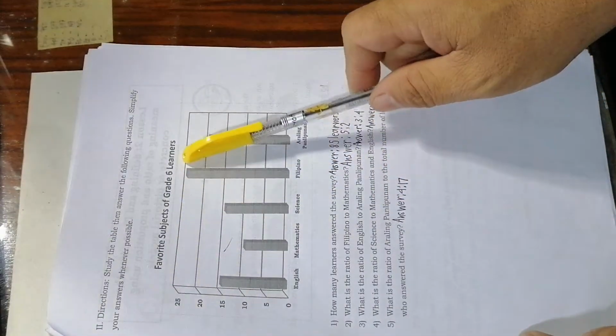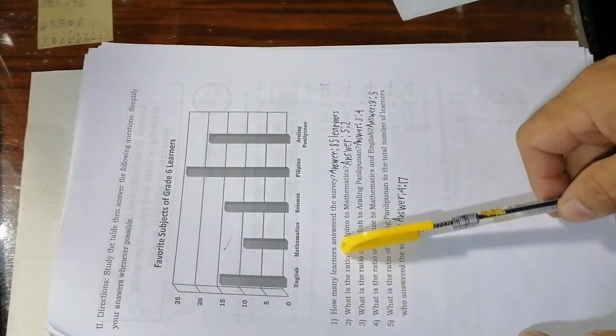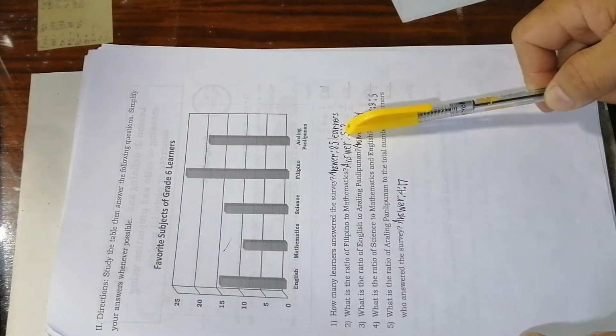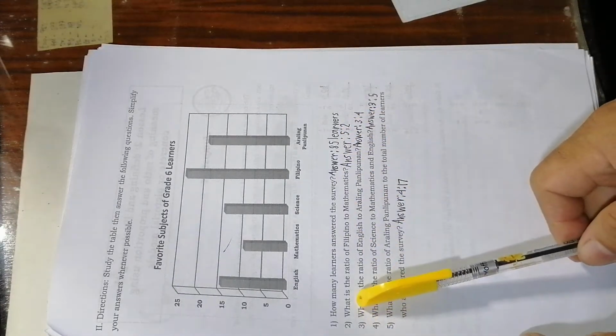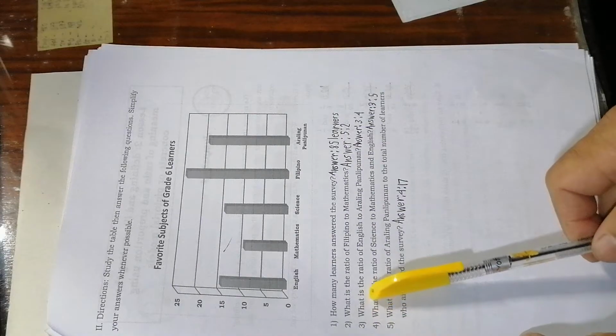Favorite subjects of learners. So here's the question: how many learners answered the survey? 85 learners. Okay. What is the ratio of the Filipino to mathematics? 5:2. And then what is the ratio? 85 learners, ipa-plus mo lang yan lahat, yung 85.